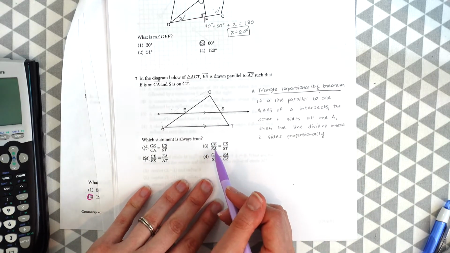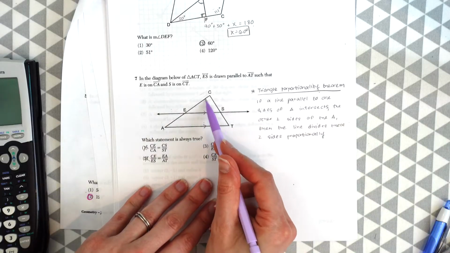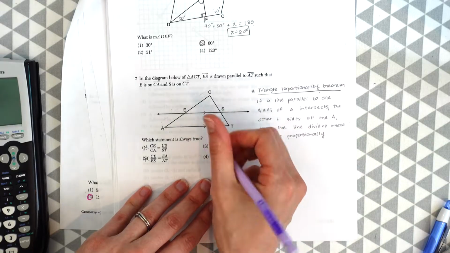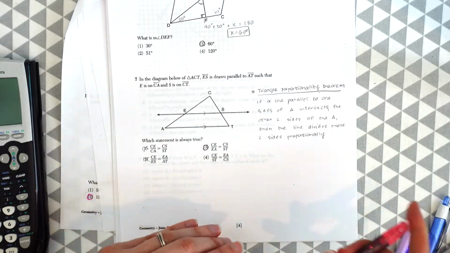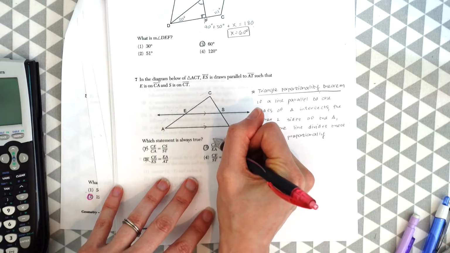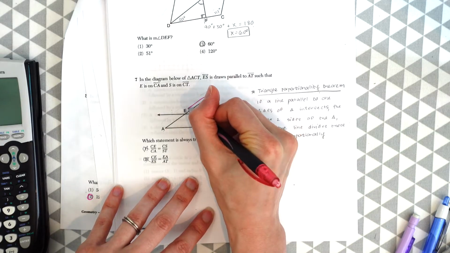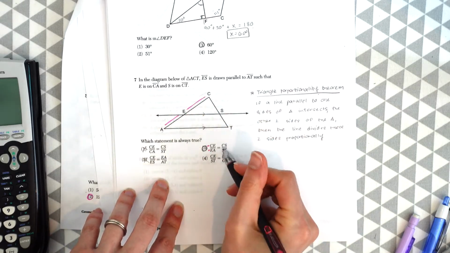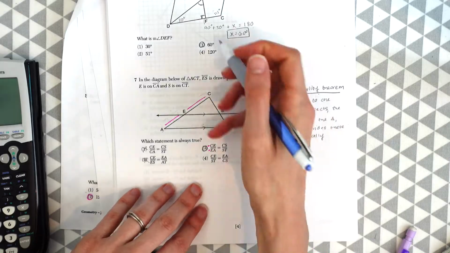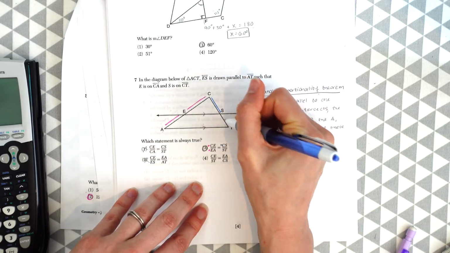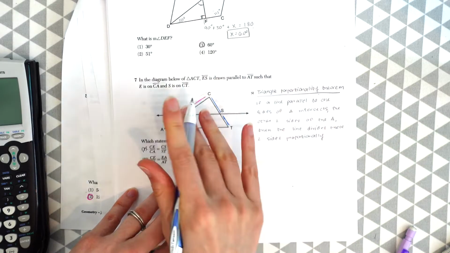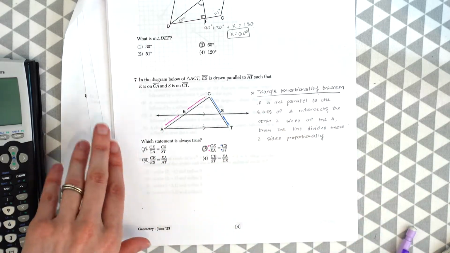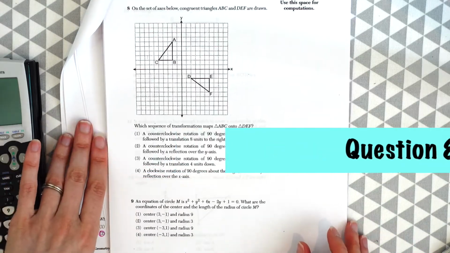And then this choice number 3 here, CE over EA is equal to CS over ST. This is our answer. So just to show you why, when you have CE, it's over here. EA is over here. And then this is going to be equal to CS, this side, to ST, this side. So we have all our sides lined up perfectly, which is what we want and what the triangle proportionality theorem tells us.